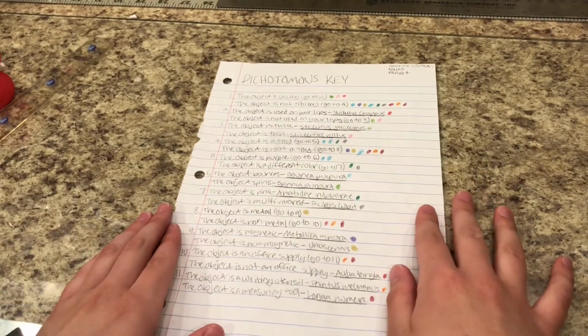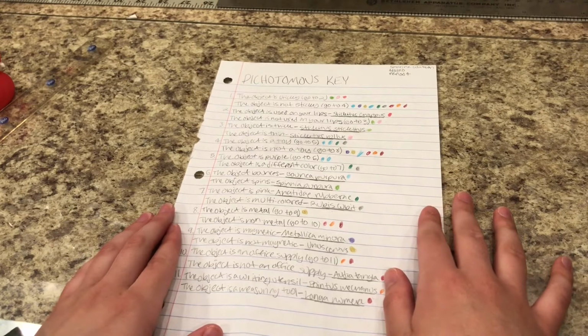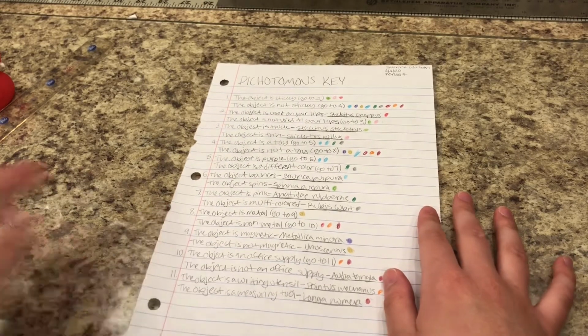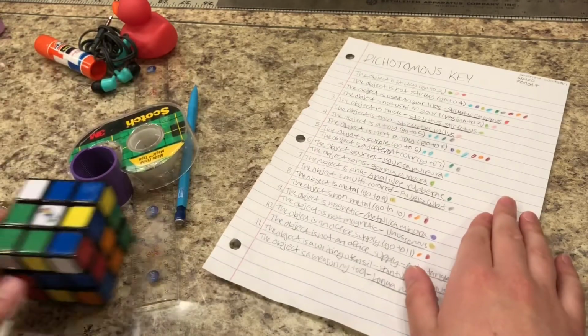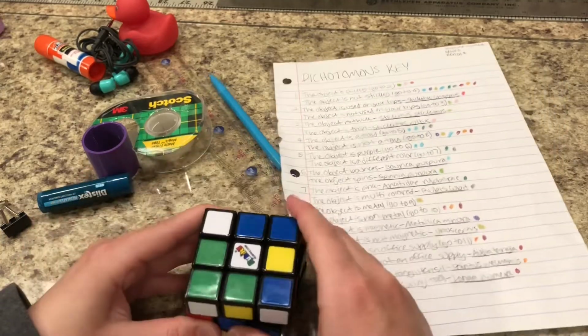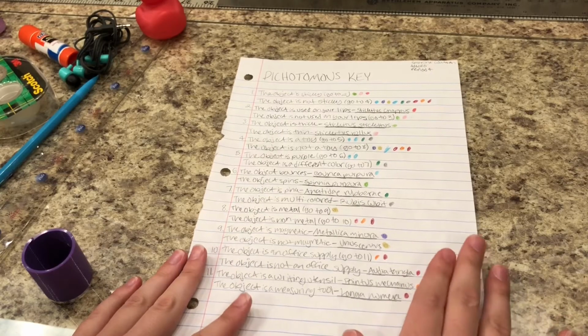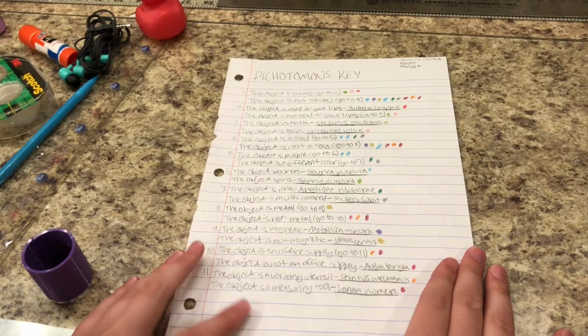All right, so now we finished the dichotomous key completely, and we have successfully named all of our organisms / objects by scientific name. So now we've completed the dichotomous key. This one was made by me.